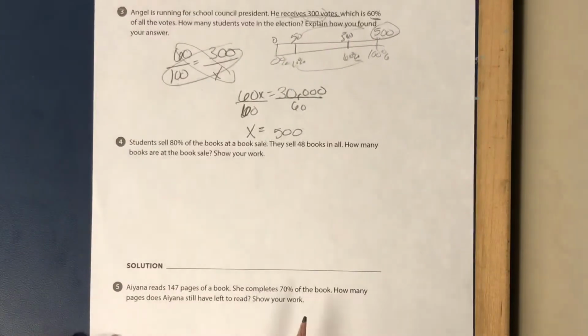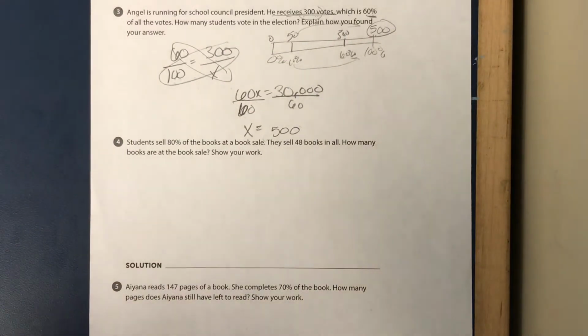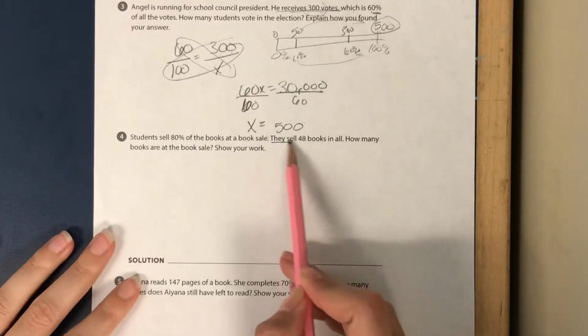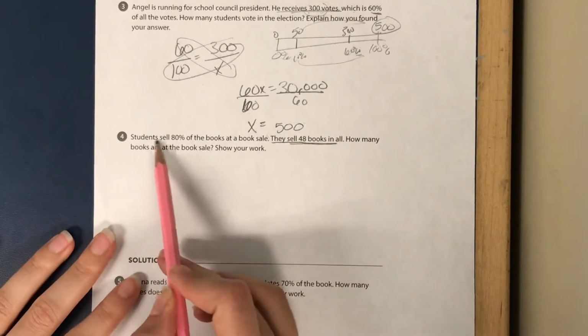Okay. Students sell 80% of the books at a bookstore, or they sell 48 books in all. How many books are at the book sale? Okay, so show your work. Don't let this confuse you where it says they sell 48 books in all. Pay attention to right here.